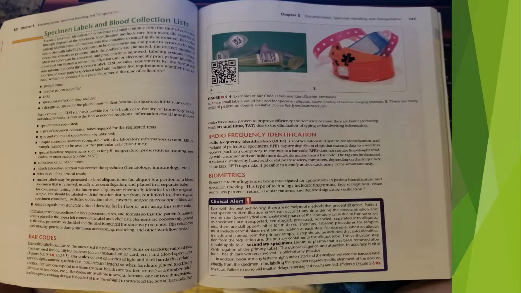Biometrics. Biometric technology is also being investigated for applications in patient identification and specimen tracking. This type of technology includes fingerprints, face recognition, voice prints, iris patterns, retinal vascular patterns, and digitized signature verification.